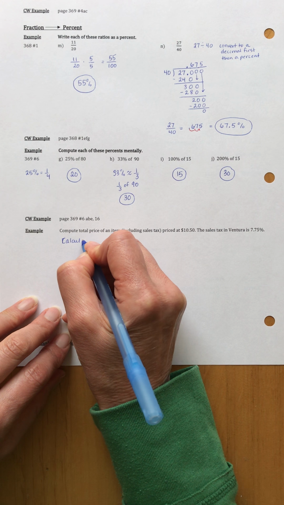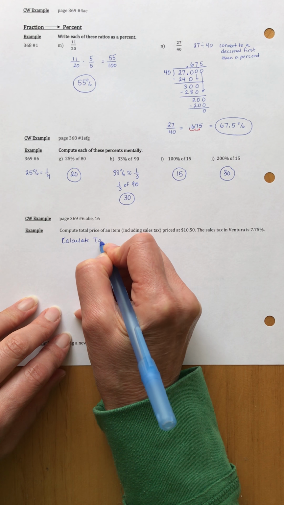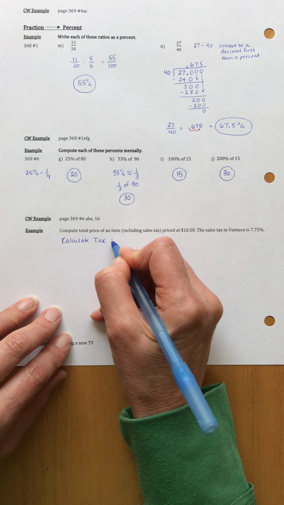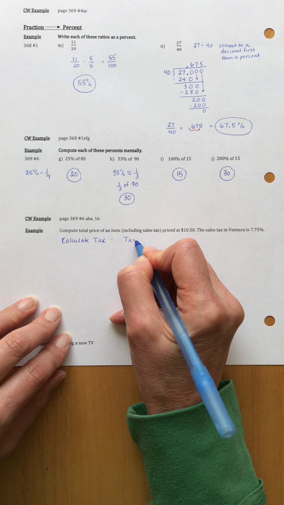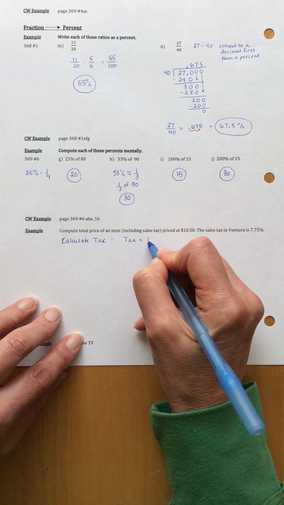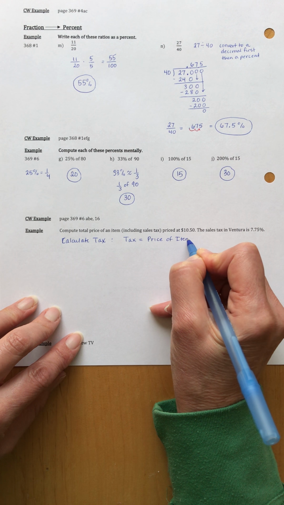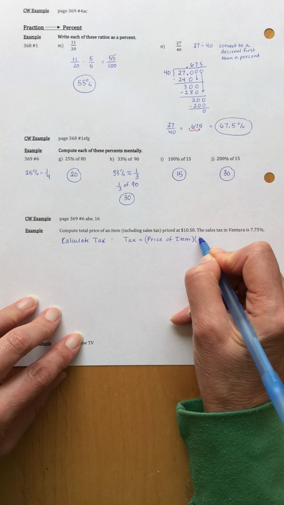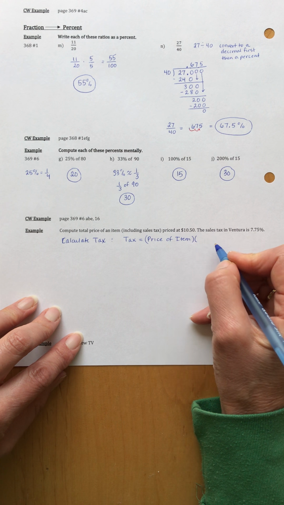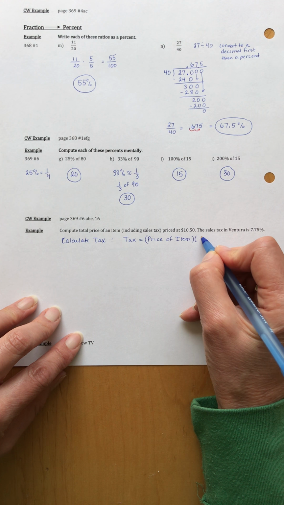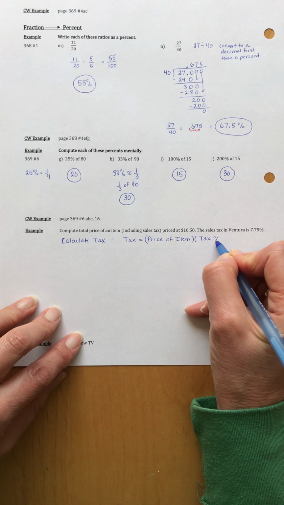Calculate tax. Okay, so how do we do that? Tax is equal to price of the item times the percent, let's see, tax percent, we'll call it.